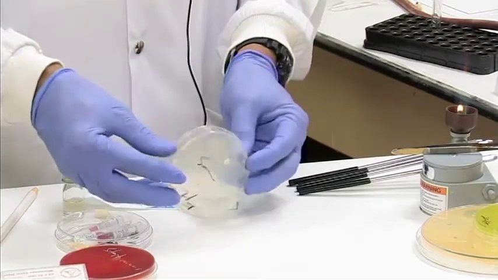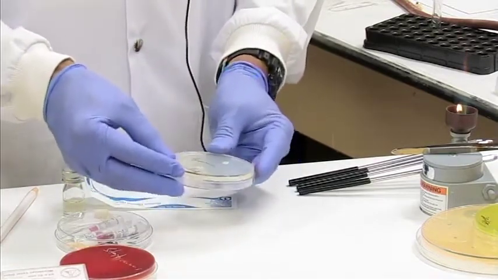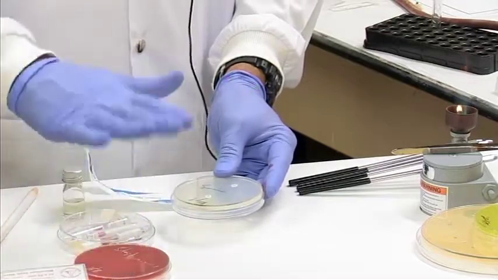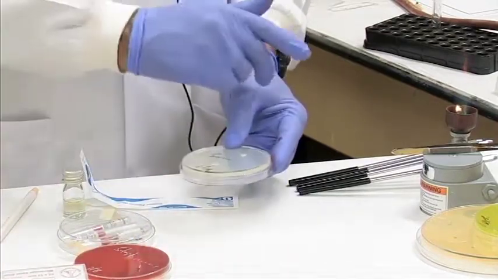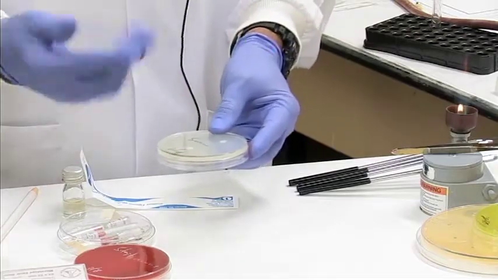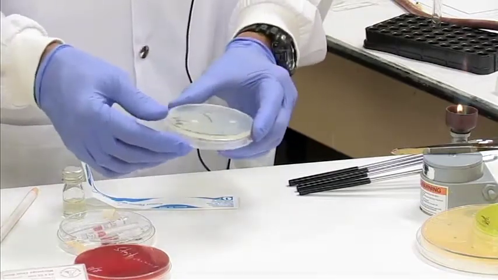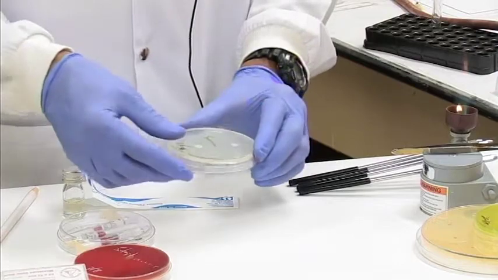So you want to invert the plate and incubate it with the agar on top. All plates are normally incubated in that fashion, with the agar on top. Simply, we will place this plate in our incubator again overnight, 18 to 24 hours of growth, and we expect growth the next day.